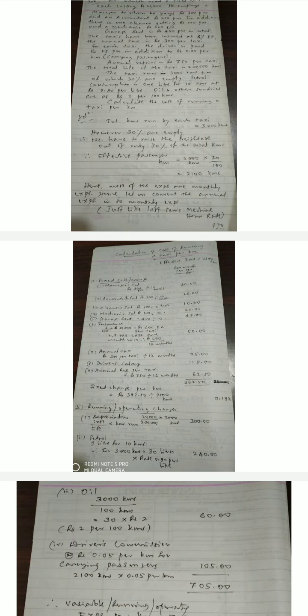Now, next one, annual repairs is rupees 750 per taxi. Whereas the above expenses arrived at were per month, the 750 per taxi, which is the annual repair charge, again needs to be divided by 12 months. Now, the total life of the taxi is 2 lakh kilometers. Why is the life of the taxi given as 2 lakh kilometers? It is for the purpose of ascertaining depreciation, which we shall look into subsequently.